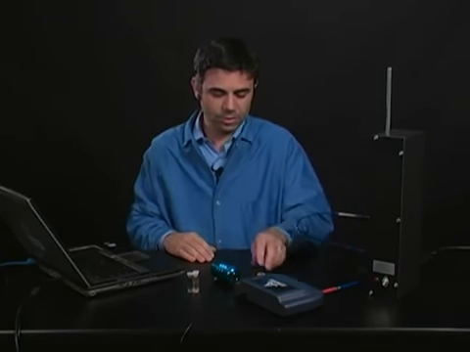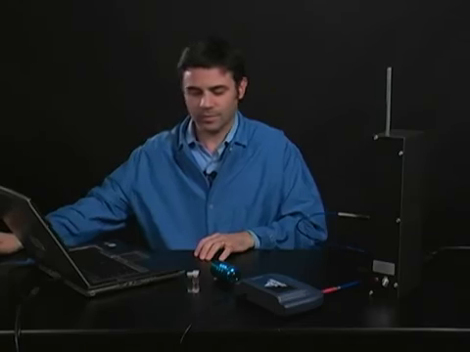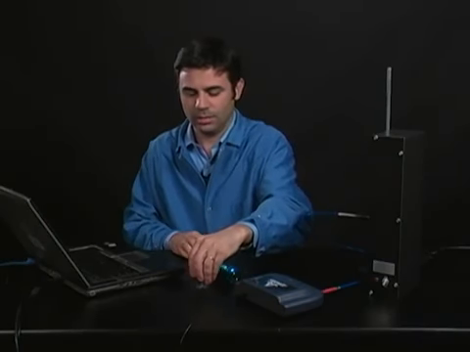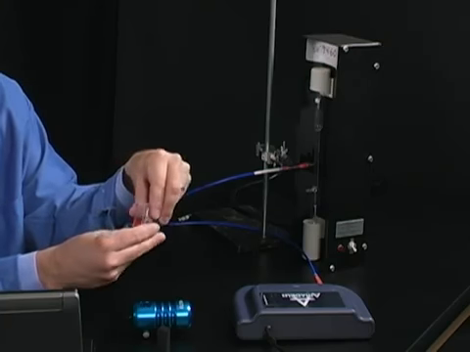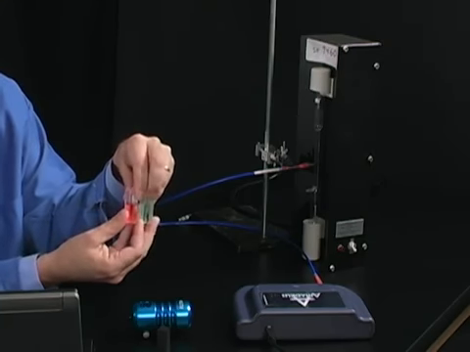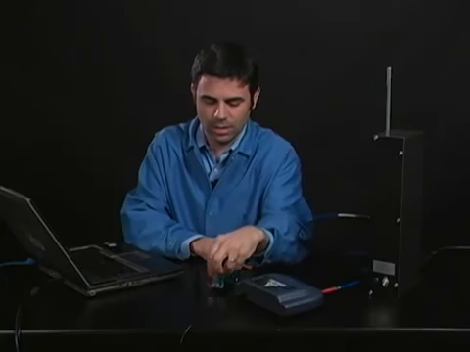For chemistry, we also want to look at solutions. And so we have a couple of colored solutions. We're going to look at why these are colored and what they're doing in terms of their wavelengths and the intensity, and then we'll also get into absorbance and transmittance.